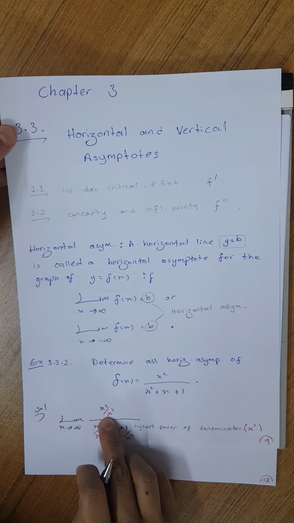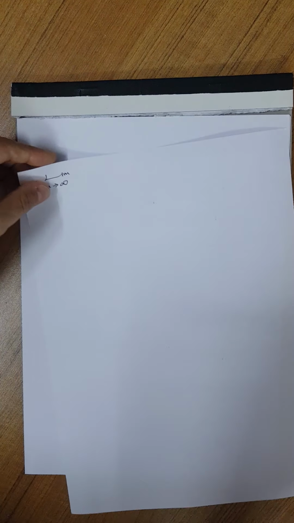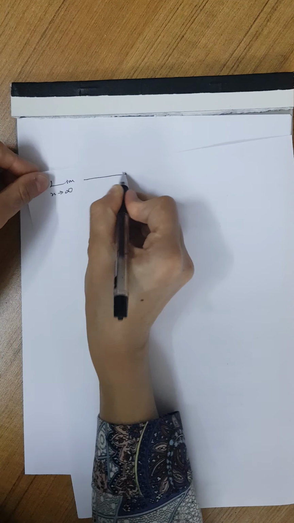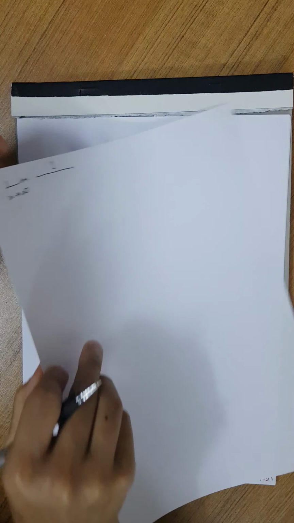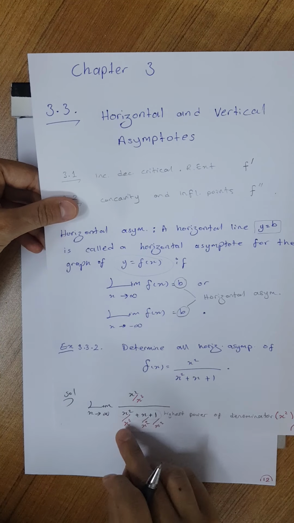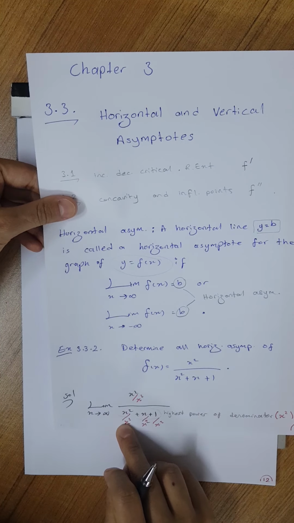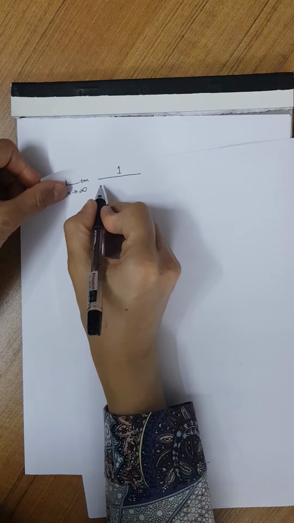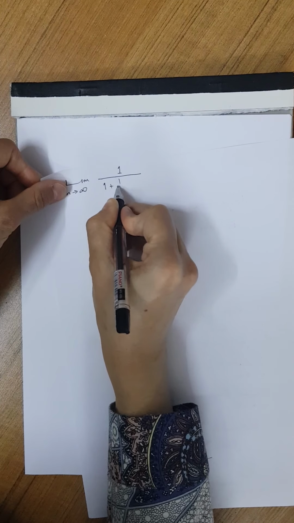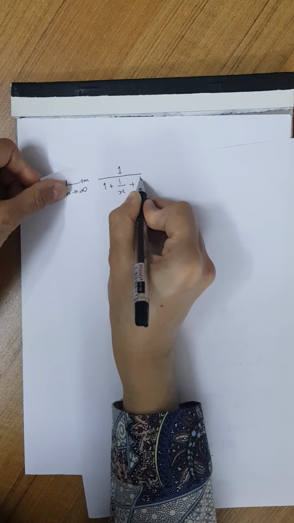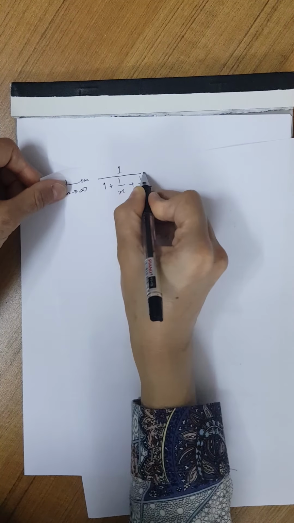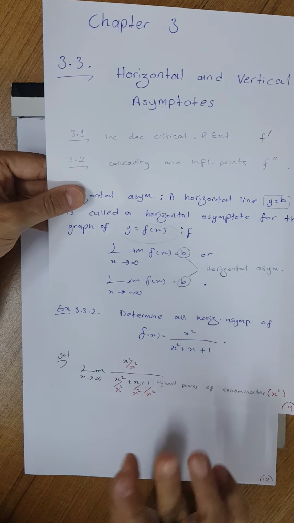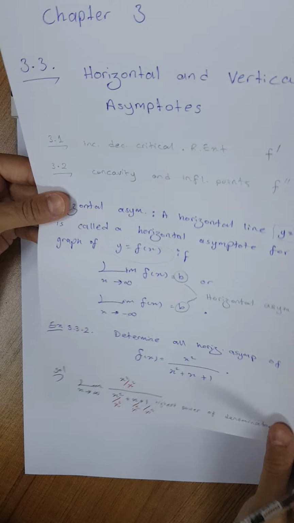x squared divided by x squared is equal to 1. Okay, x squared again divided by x squared is equal to 1, plus x divided by x squared is 1 over x. So that will be 1 plus 1 over x plus 1 over x squared. Why? Because here I have got 1 over x squared. There is no cancellation, so I will leave it like that.